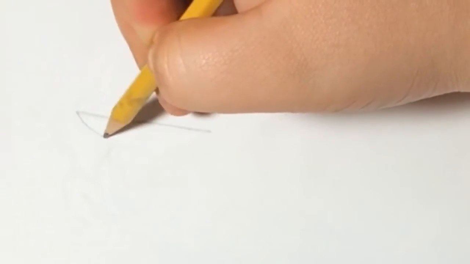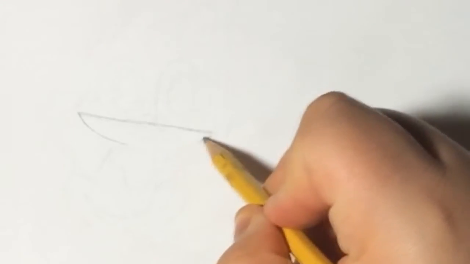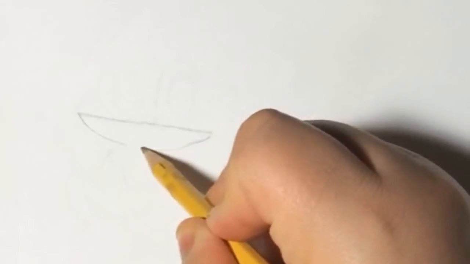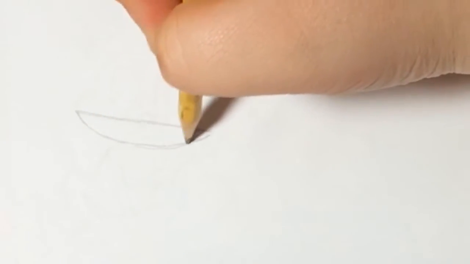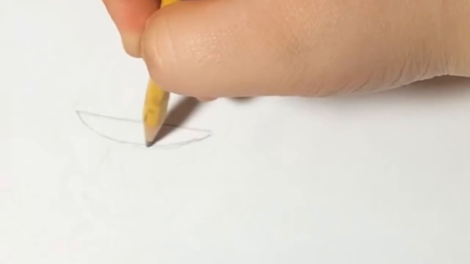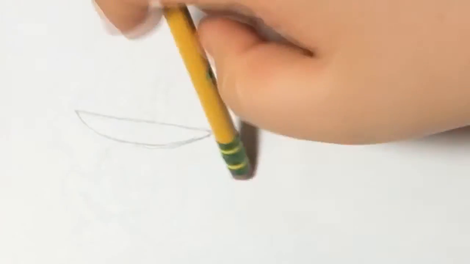Alright, so first we're gonna start with this line right here, and it's slanting to one side. Not that much, but it is. And that's gonna say how big he's gonna be. It depends how big you want to make him, since the head is the biggest part. So then we're gonna do this kind of like a football shape.